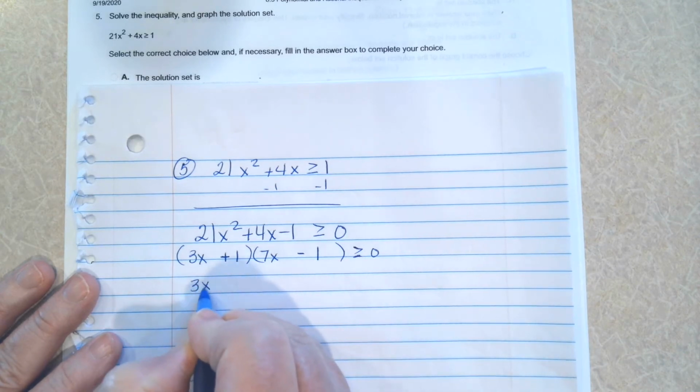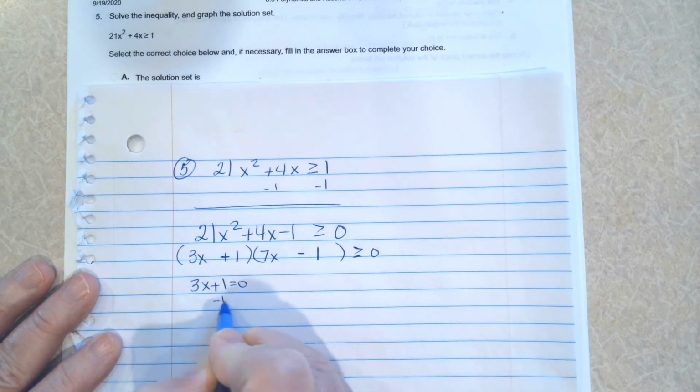So it says 3x plus 1 is 0. Solve that little equation.